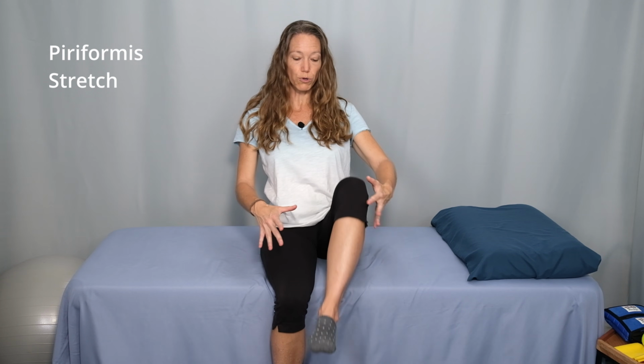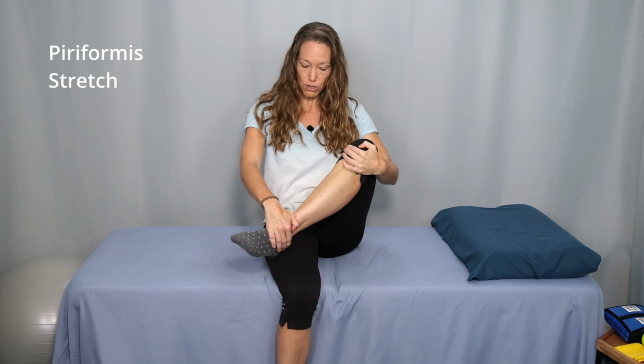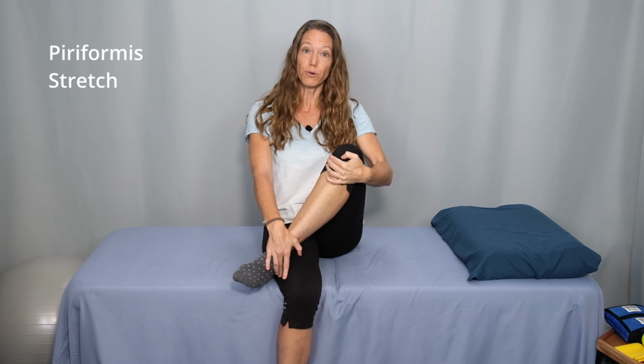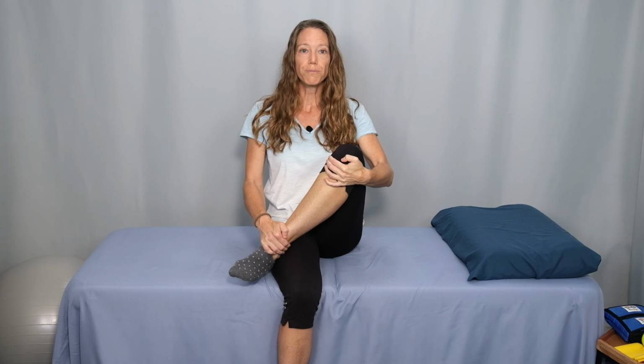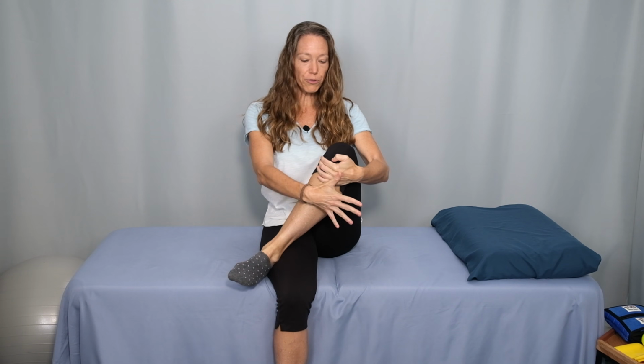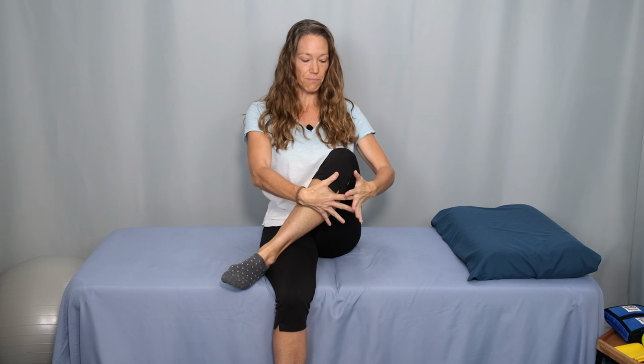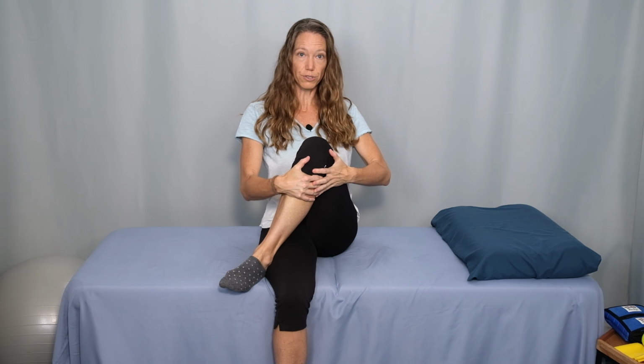Now bring the leg on the side that's affected up toward your chest. Cross your ankle over the opposite knee or thigh as far up as you can reach, and just rest your foot, your ankle right there. Now bring both hands to the outside of the knee and bring your knee up toward the opposite shoulder.